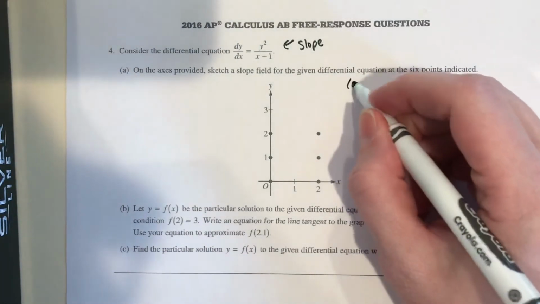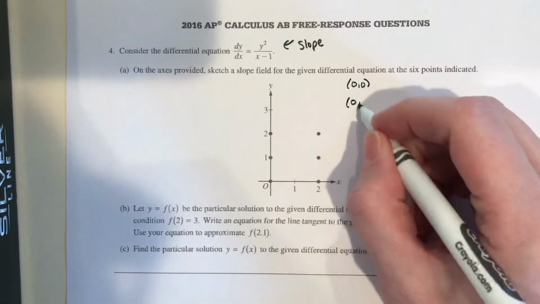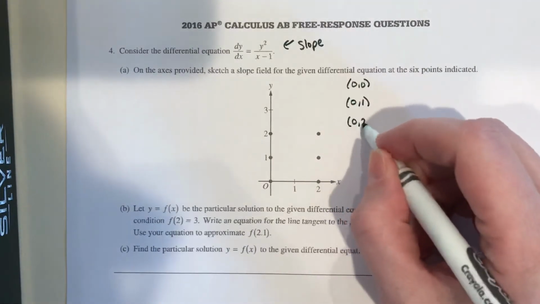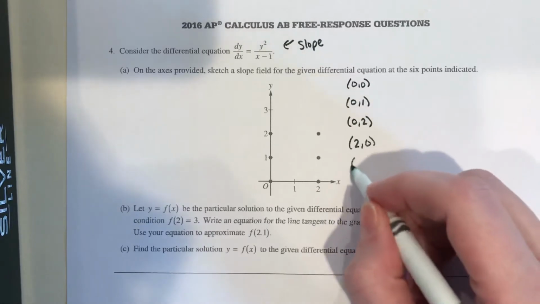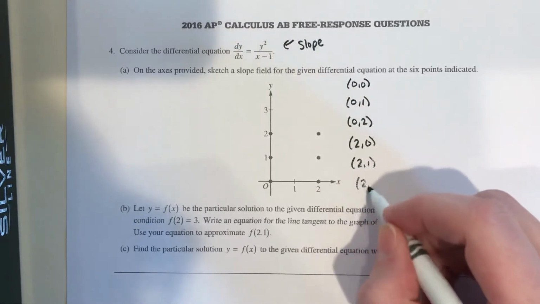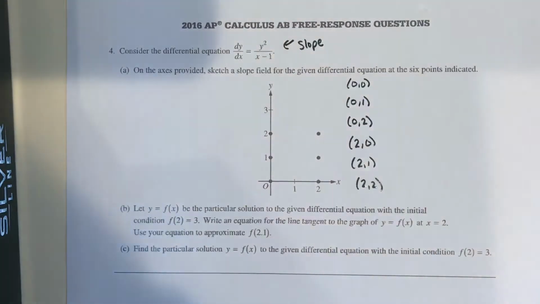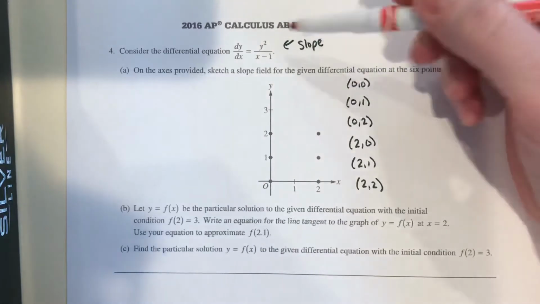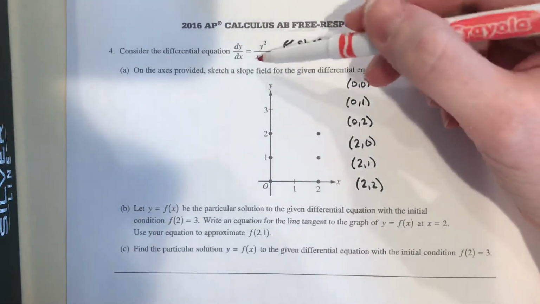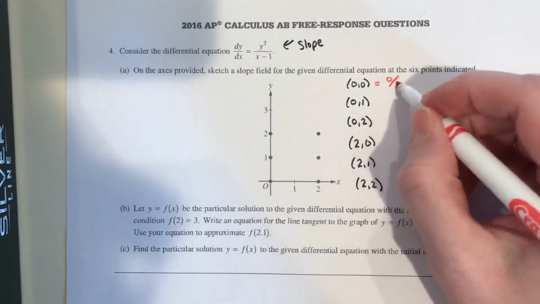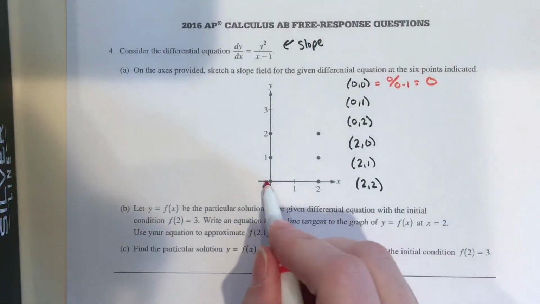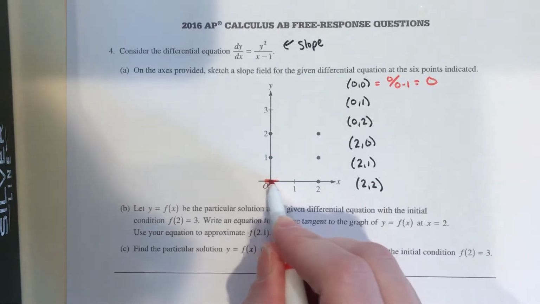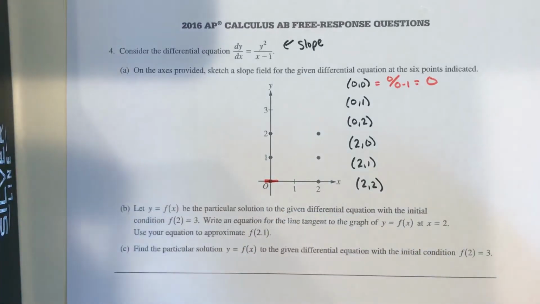So I have a point at (0, 0), (0, 1), (0, 2), and I have points at (2, 0), (2, 1), and (2, 2). I'm going to find the slopes at each of those points. If I plug x and y into my formula up here, I get 0 over 0 minus 1. So that gives me 0. At (0, 0), I'm going to draw in a slope that represents a 0 slope.